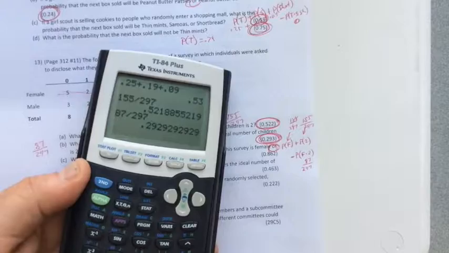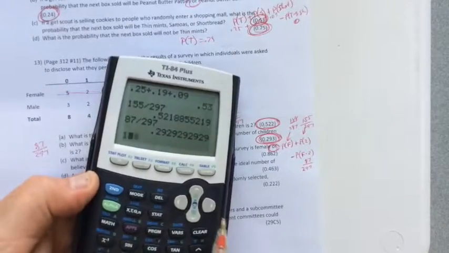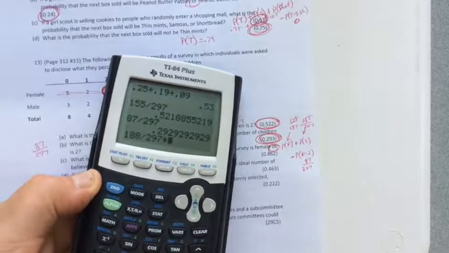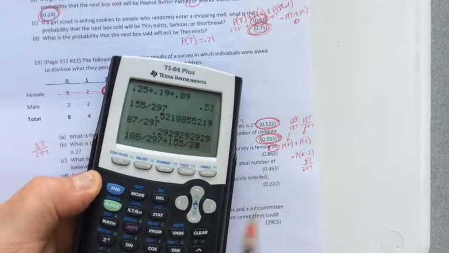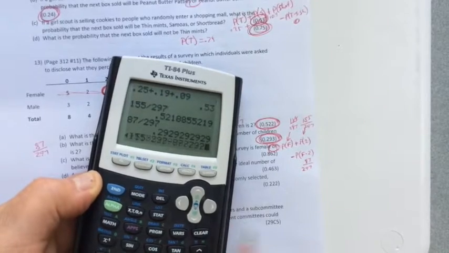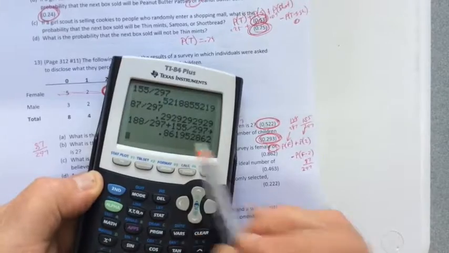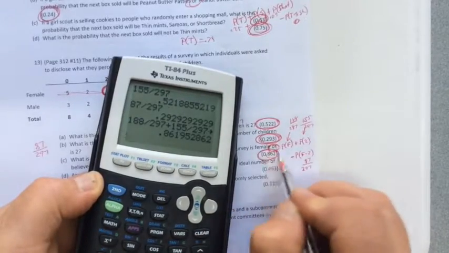Okay, so we got 188 out of 297 plus 155 out of 297 minus 87 out of 297. That's 0.862.